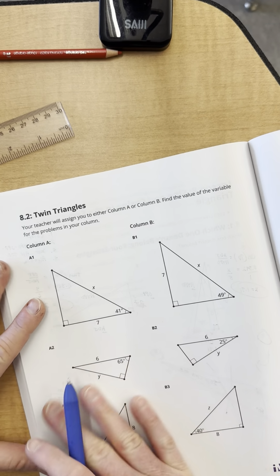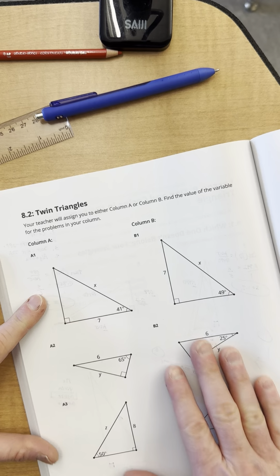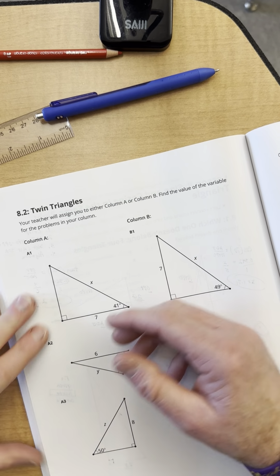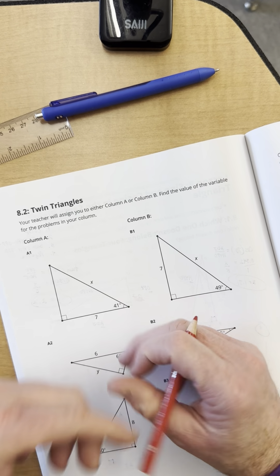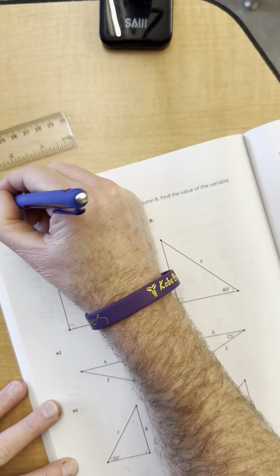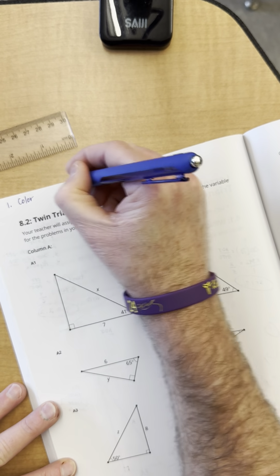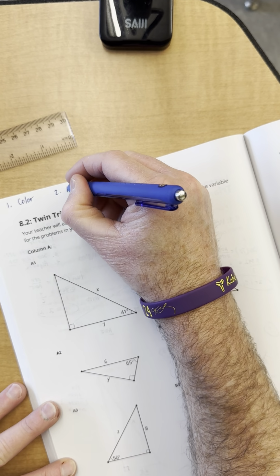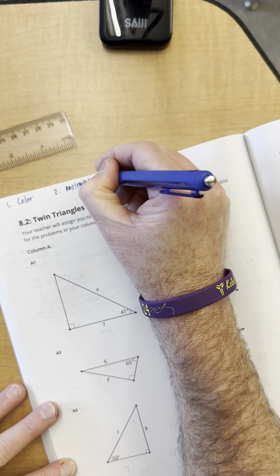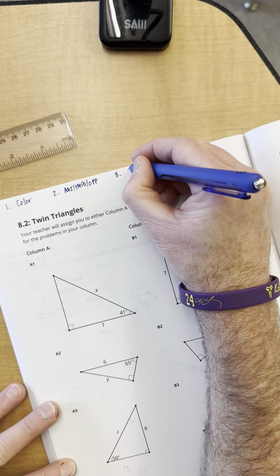All right, let's go to number 8.2. So your teacher will assign you to either column A or column B. Find the value of the problems for the ones in your column. So here we go. Let's just do all the A's first. So let me rewrite the steps. 1, color. 2, you got to identify ADJ, hypo, opp. 3, SOHCAHTOA.